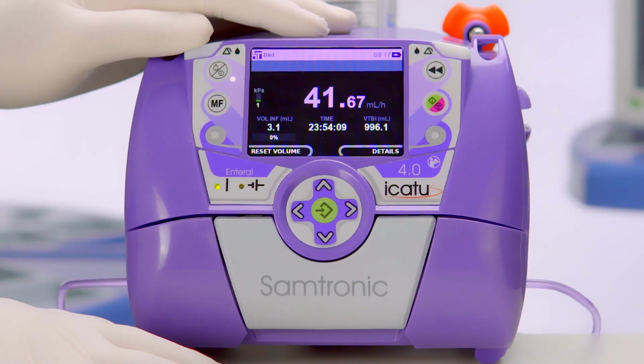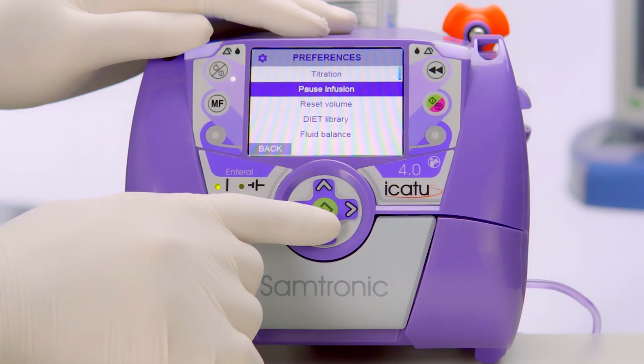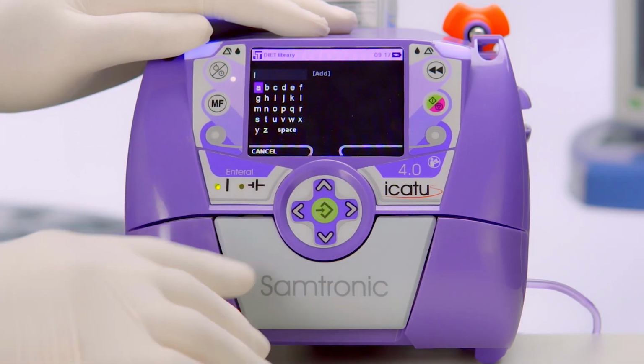can put the name of a diet to be shown on the screen. On the MF, we select Diet Library and confirm.